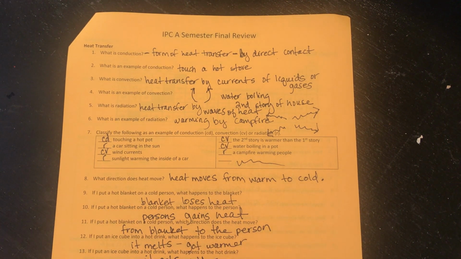Where did that warmth go? The heat went into the ice from the hot drink, okay? Number 14, if I put an ice cube into a hot drink, what direction does the heat move? From the hot drink into the ice cube, into the cold ice cube. Okay, from hot to cold.